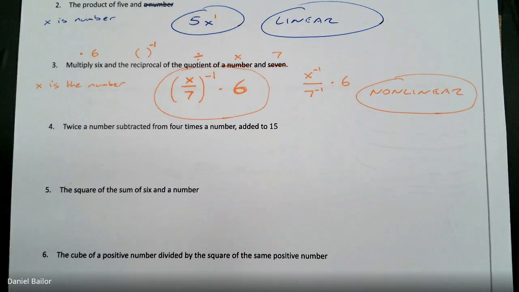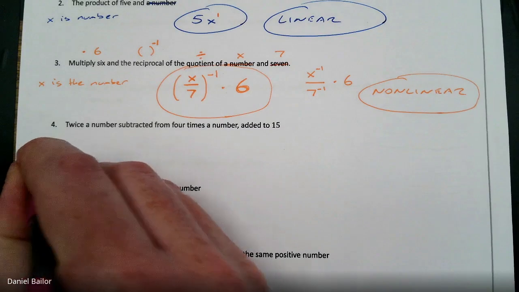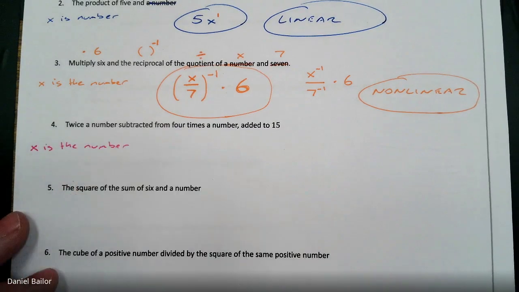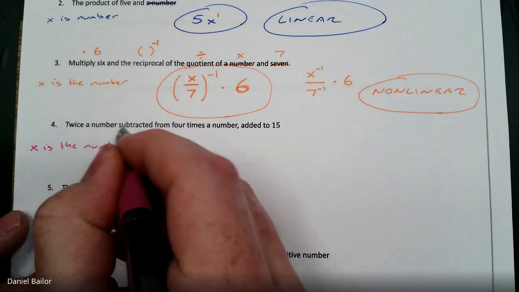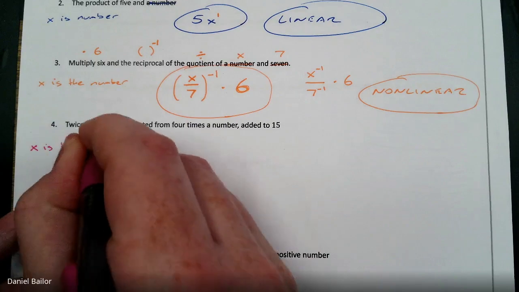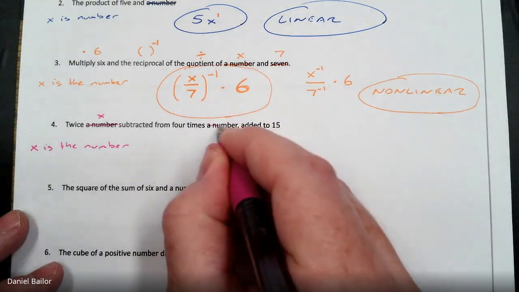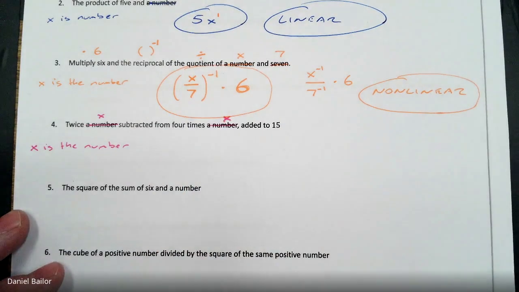Number 4 says twice a number subtracted from 4 times a number added to 15. Okay, so x again is going to be my number. X is the number. So every time I see the number, I'm going to put a variable. So twice x subtracted from 4 times x added to 15.